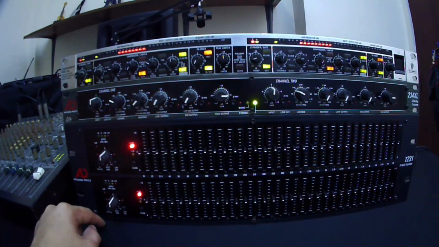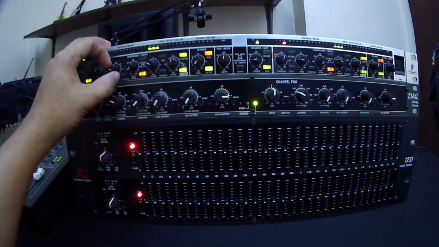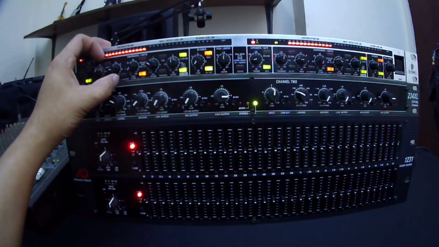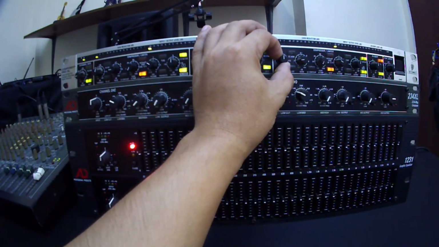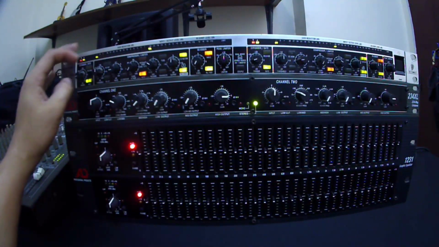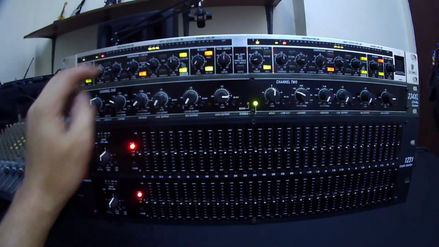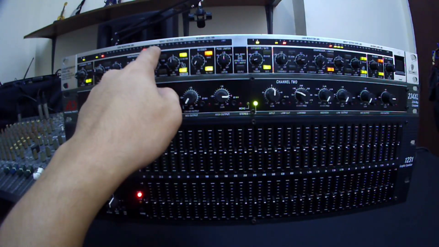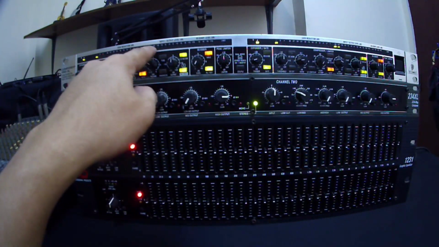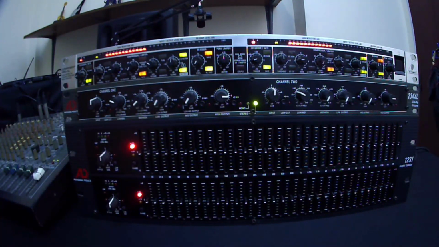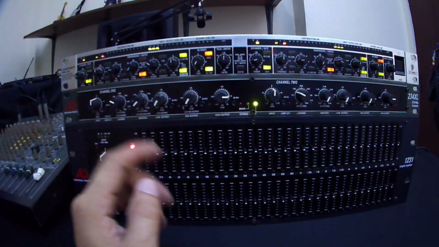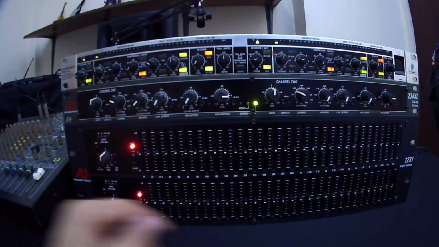Test, test, check. Still I'm on the same level, but for the sake of being safer on the PA, let's decrease the threshold somewhere here and here. Check, test. As you can see, as I speak, we have an output signal, and at the same time, I'm decreasing it. And now is the time that we can switch on the PA.